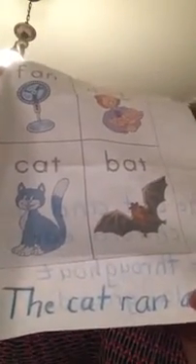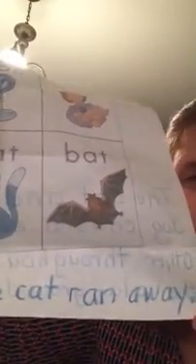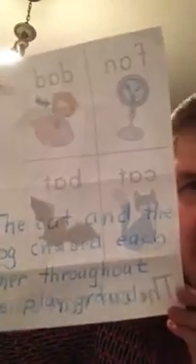Then the teacher can introduce the student to a sentence. So, for example, you could start out with a simple sentence such as, the cat ran. Then you can make it a little bit more complex. The cat ran away. When the student is ready, you can create a sentence or have the student create a sentence, and it could say simply, the cat and the dog chased each other throughout the playground.